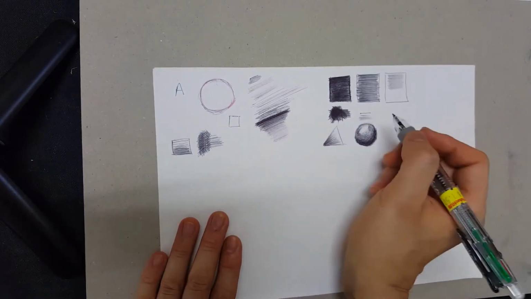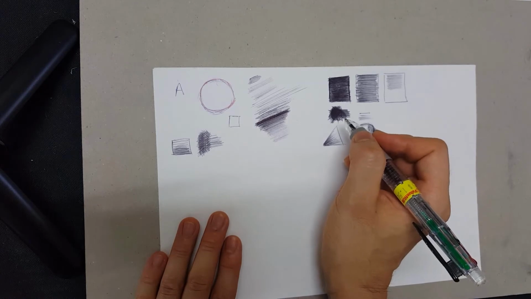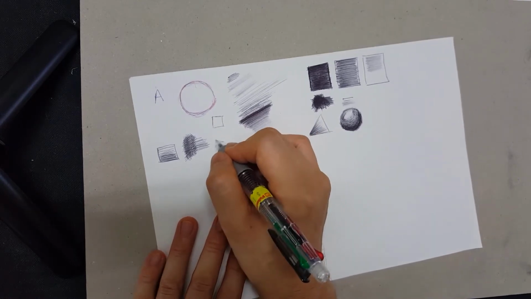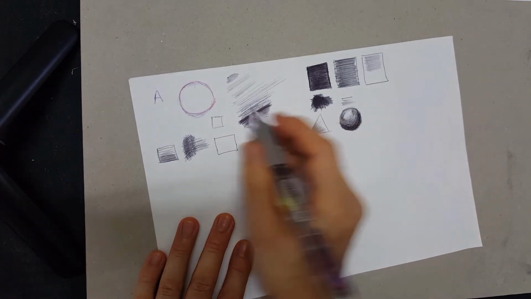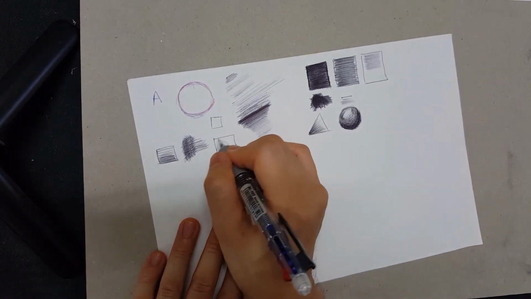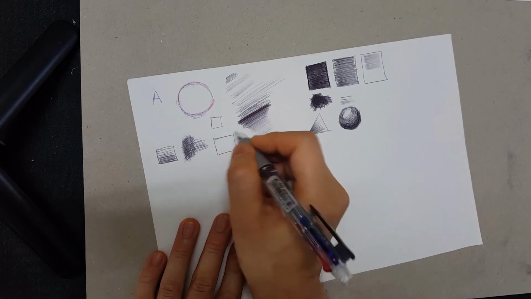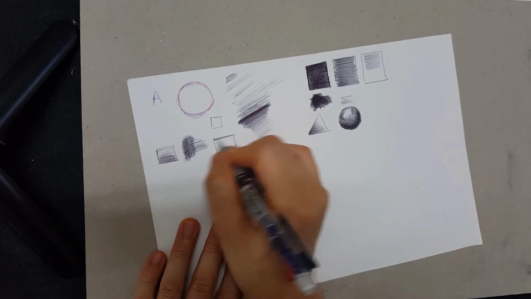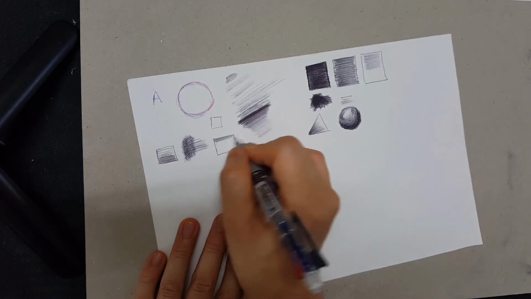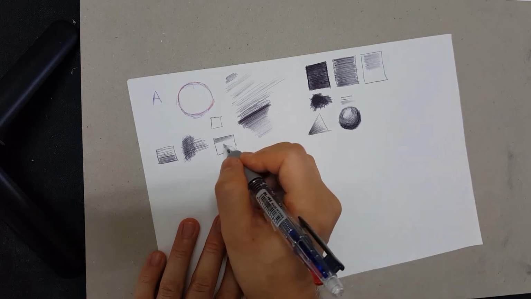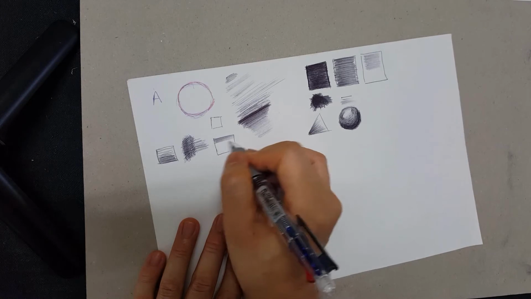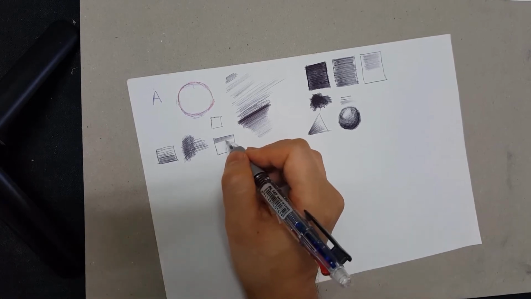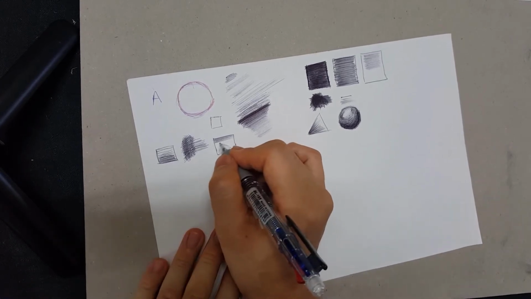The second way of creating value is more towards shading. So you can see here we have an area, and then you can just simply create a very light value. Now this is created by just simply lightly touching the surface of the paper with the pen tip.